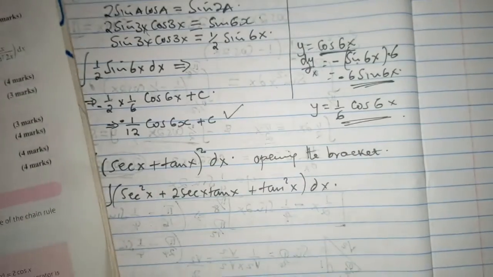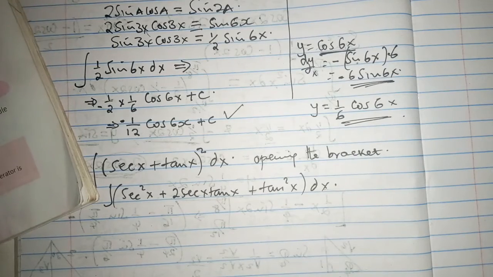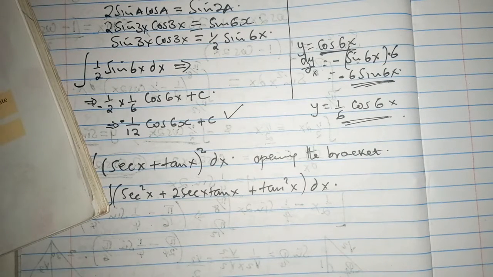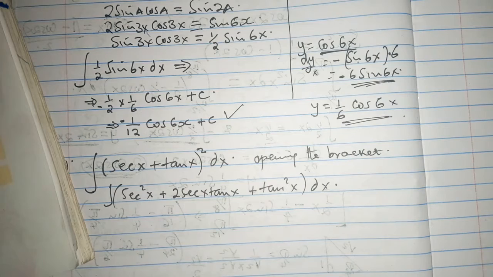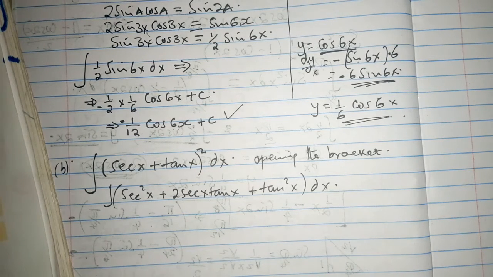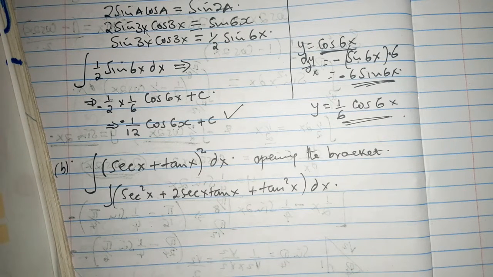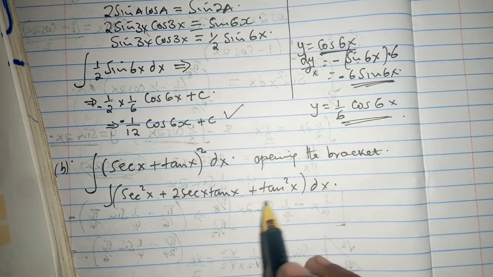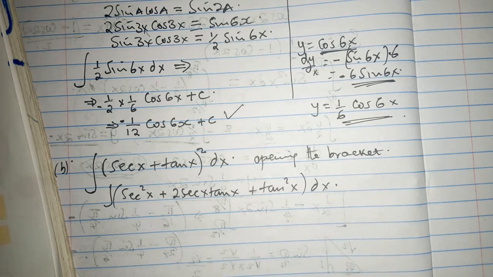We can remember we had example 5, where we were to integrate tan squared of x, so we have no problem.